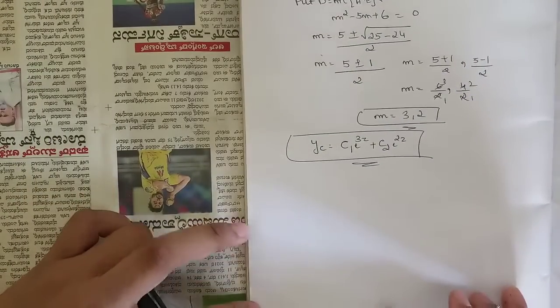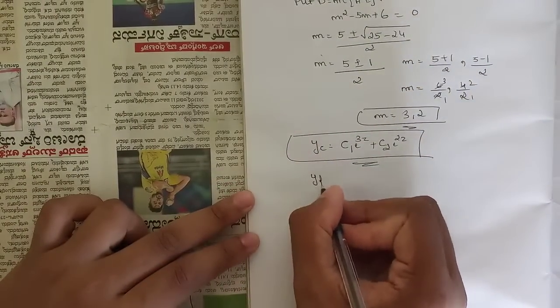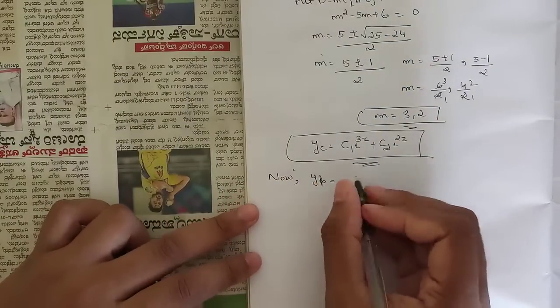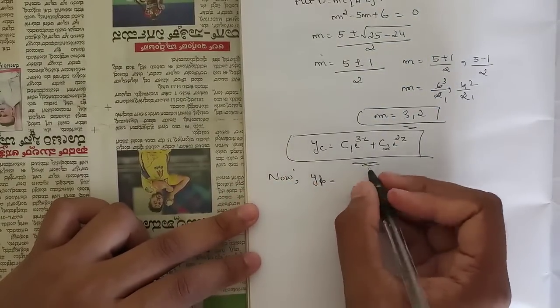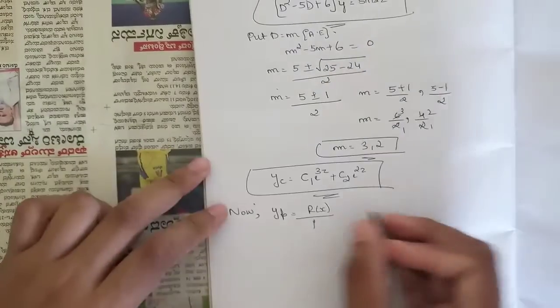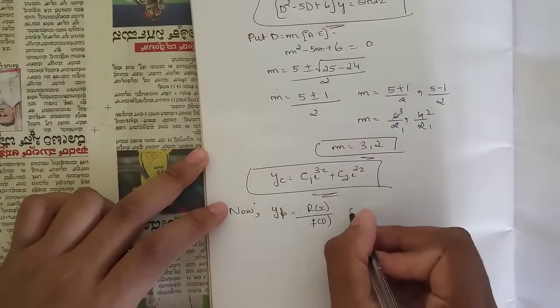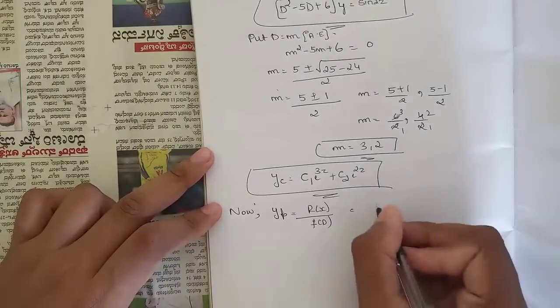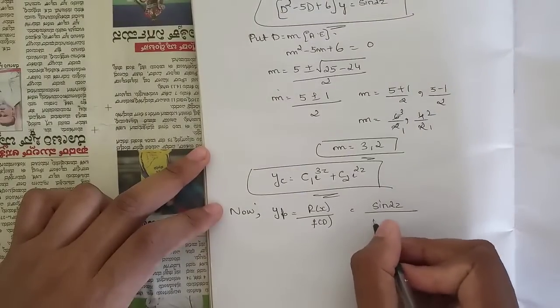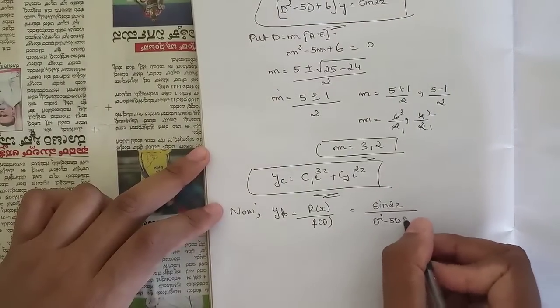Now find the particular integral yp. The formula is r of x divided by f of D, where the value of r of x here is sine 2z, divided by D square minus 5D plus 6.